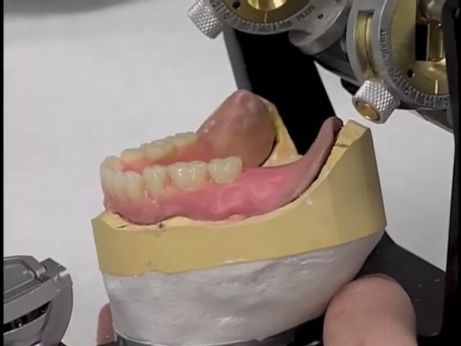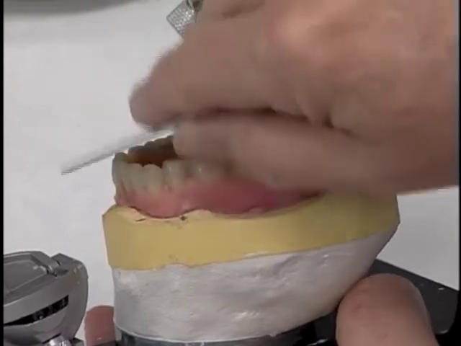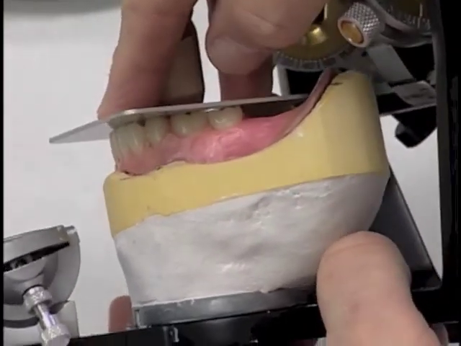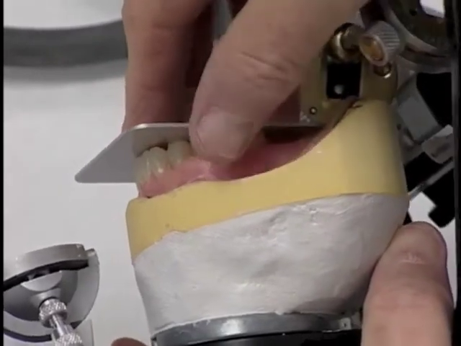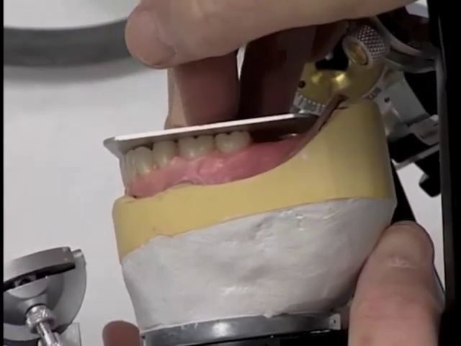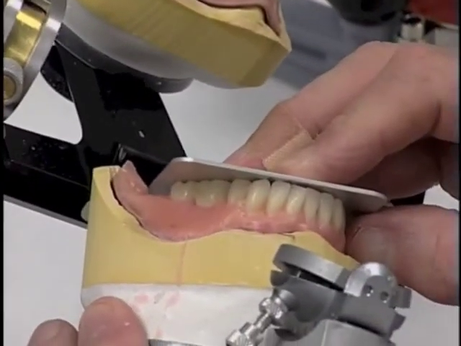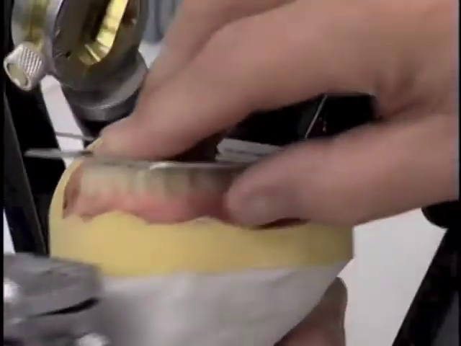The next thing we would like to observe is whether or not the teeth are set on a flat plane, and if we look at those, we will see that all of those buccal cusps touch that flat plane. And if we look at the other side, we see that all the buccal cusps touch the flat plane.